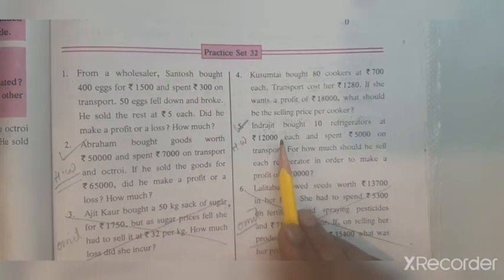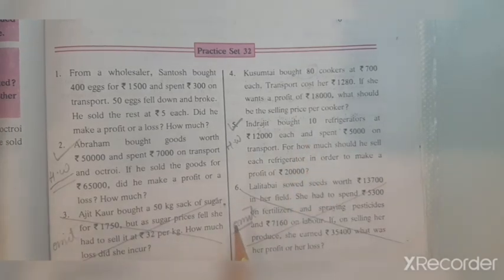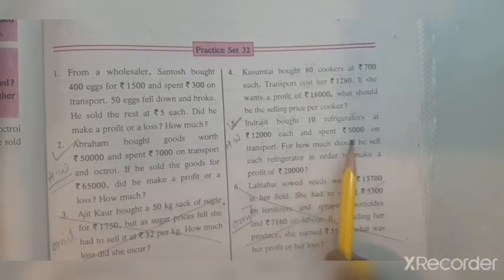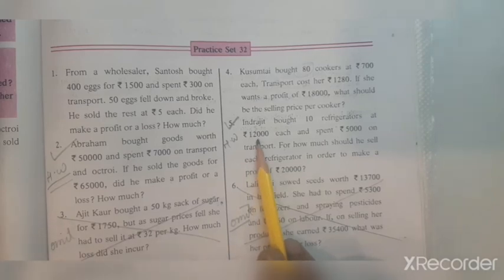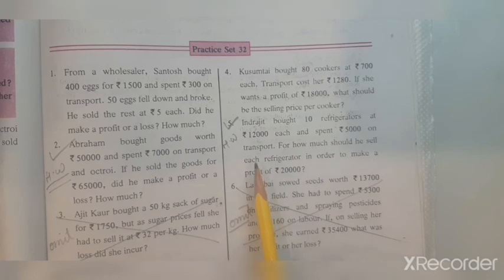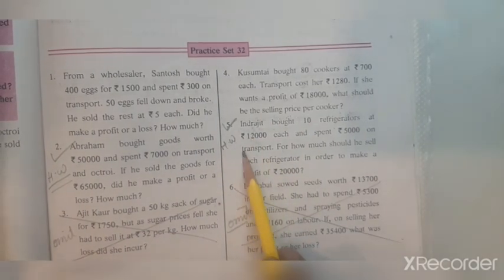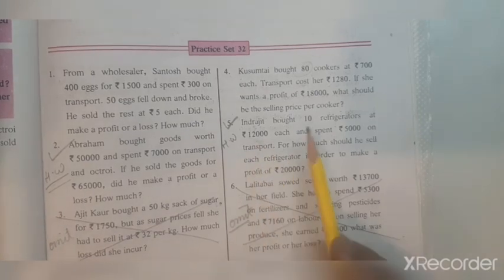So first we need to find the cost of 10 refrigerators. 10 multiplied by 12,000 will be 1,20,000.